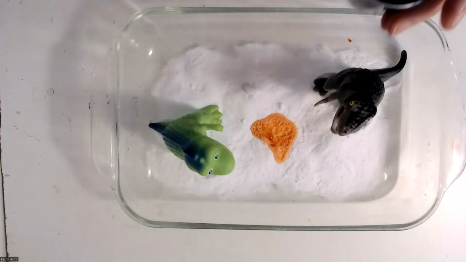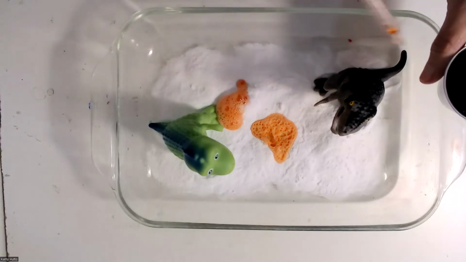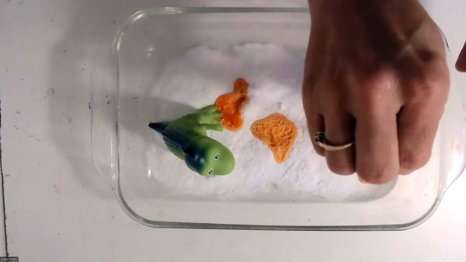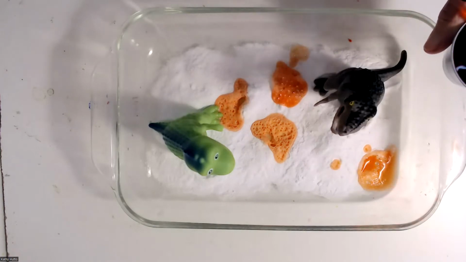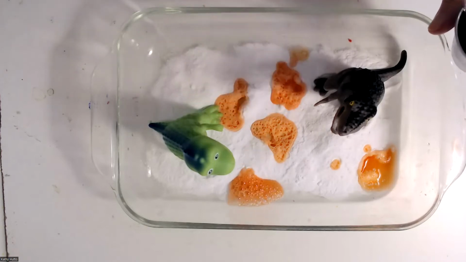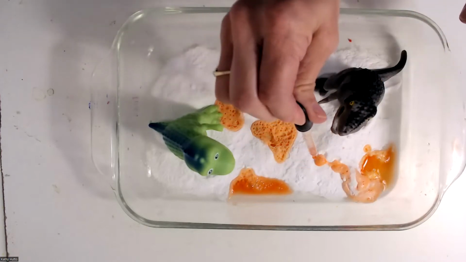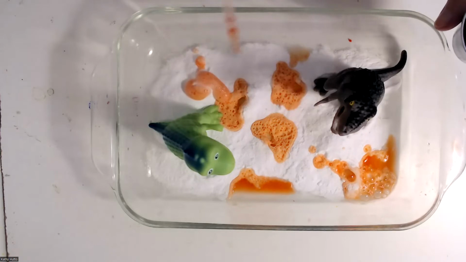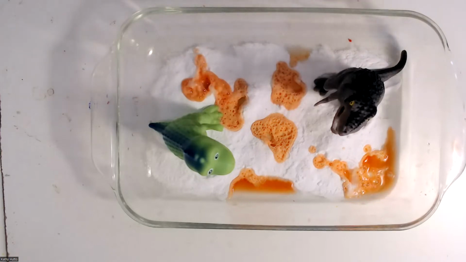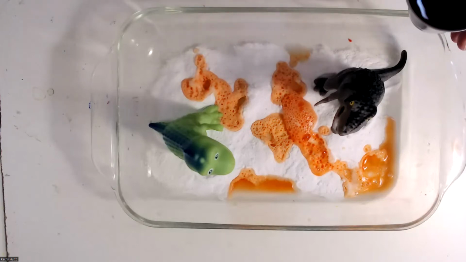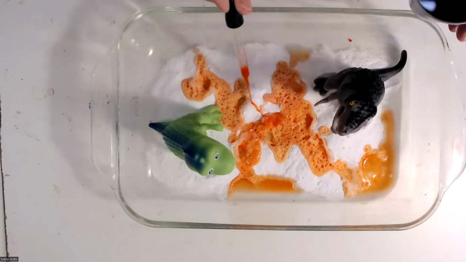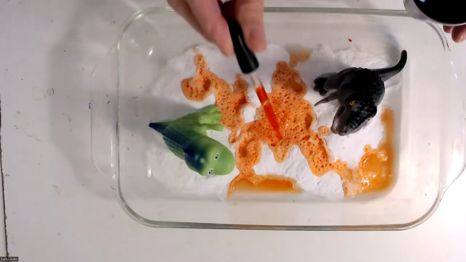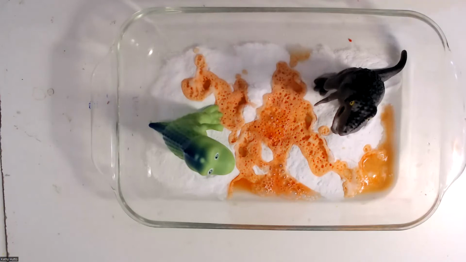Let's do it again. Whoa! That is so cool. So the vinegar and the baking soda combine, and we get a chemical reaction, bubbles. Whoa, that's so much fun. Watch out, dinosaur, here comes some hot lava. It's not really hot. We're just pretending that it's hot. It's just making those bubbles when the vinegar and the baking soda mix together.